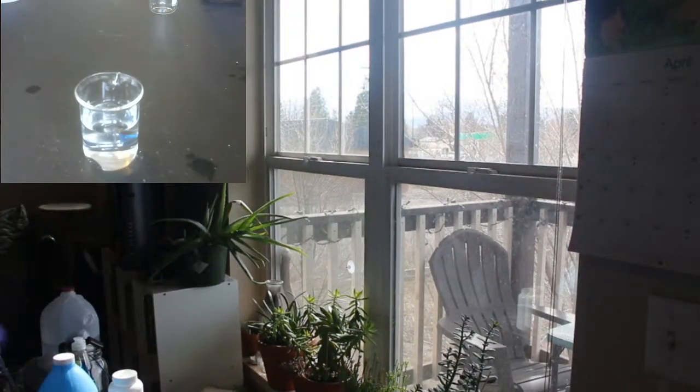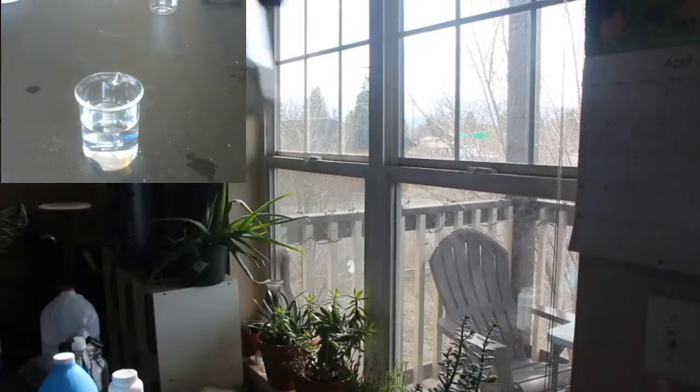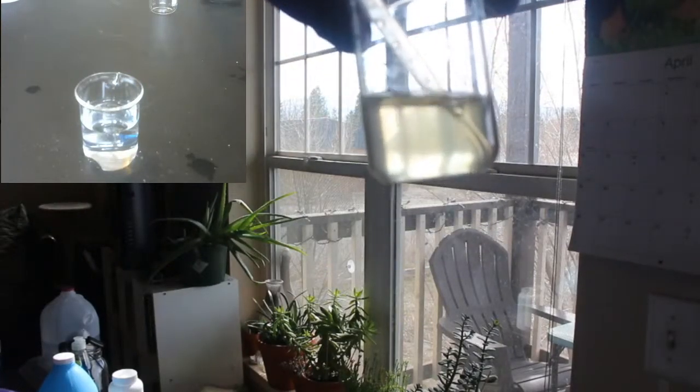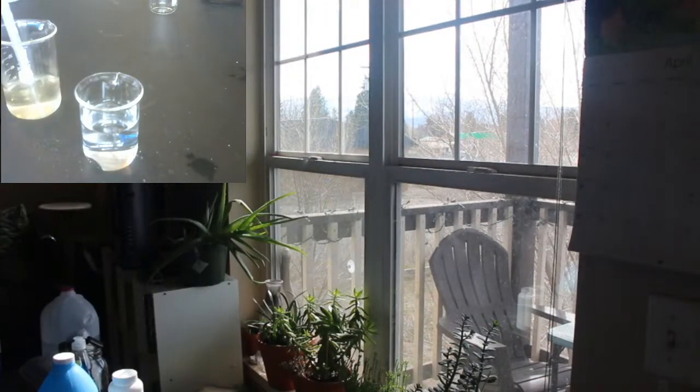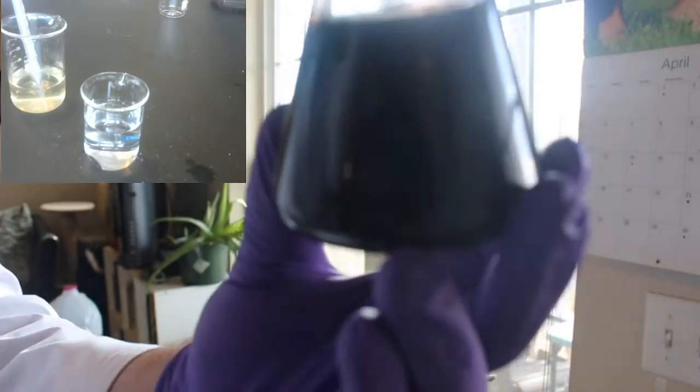So, here's our kind of cloudy vitamin C. And then here is our... we'll let the camera focus. I'm not really seeing any light get through. Maybe if we get really close. Sorry, focusing. Yeah, I'm not really seeing anything on it.